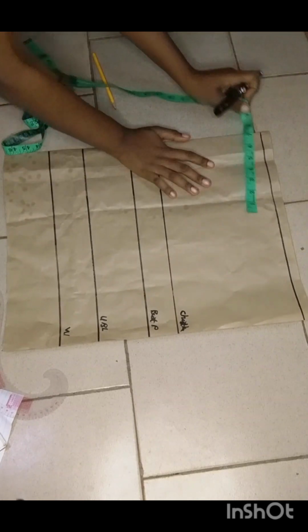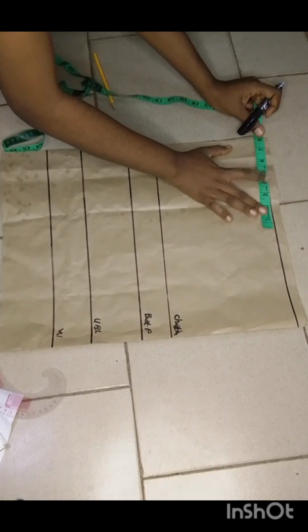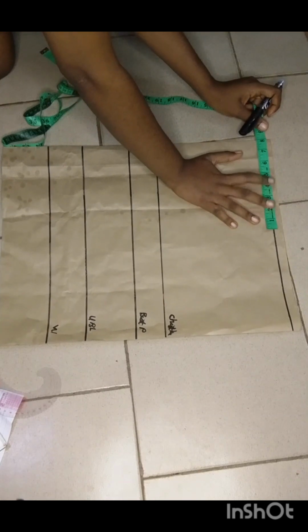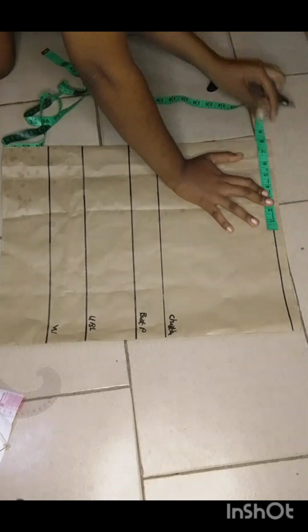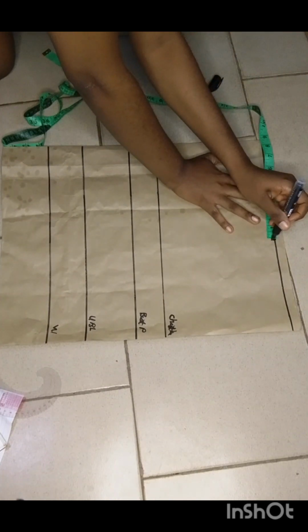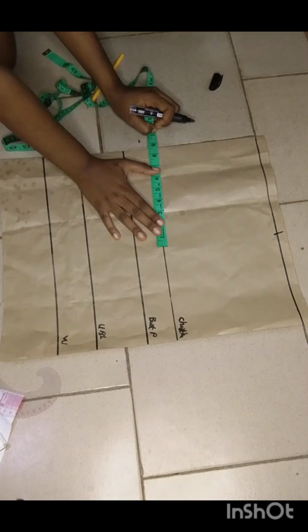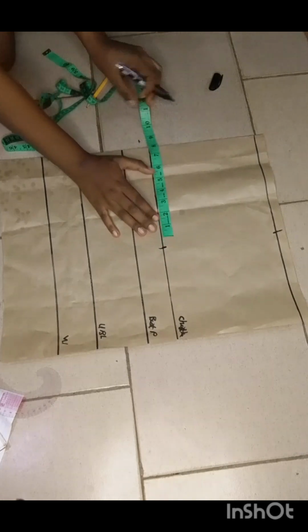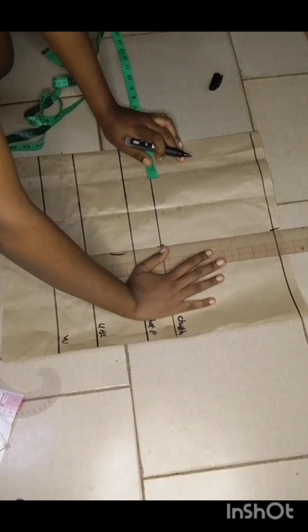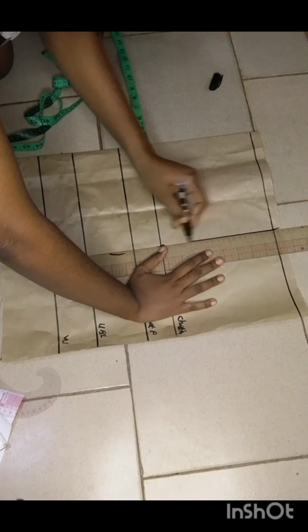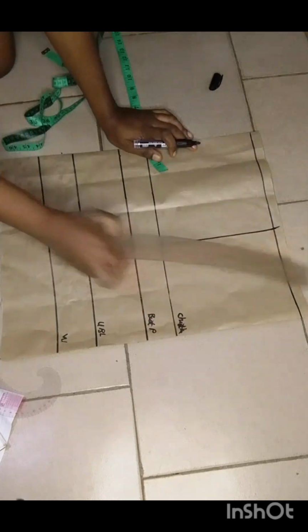So the next thing to do is to take our shoulder measurements. Your back shoulder measurement divided by 2. So you mark it there, whatever is yours. I wanted it to be accurate, so I took it again at my chest line, and I'm going to draw a straight line. So I just drew a straight line there.